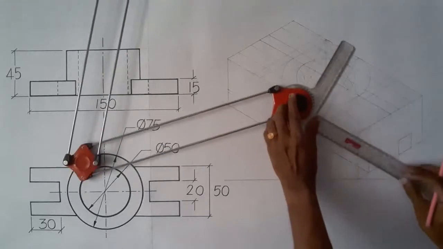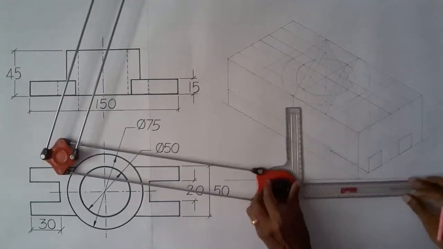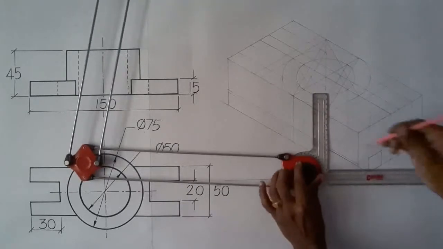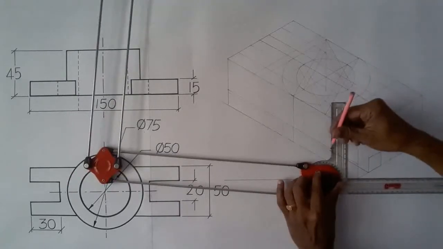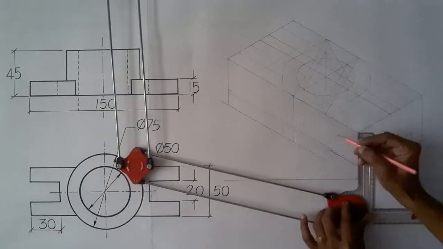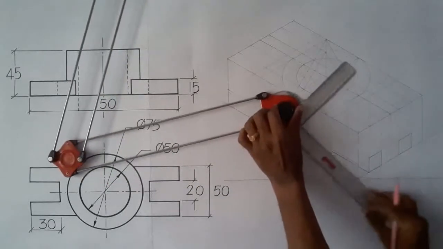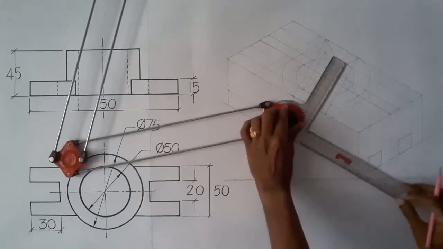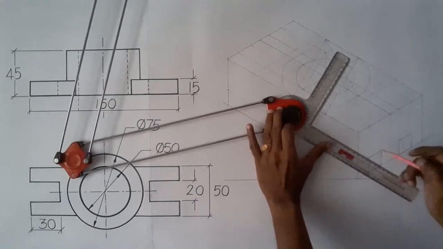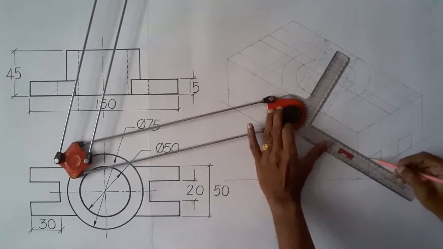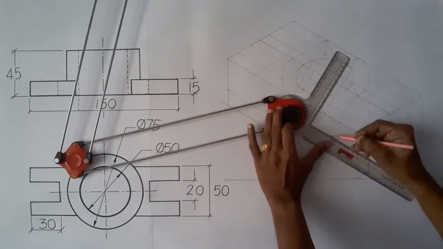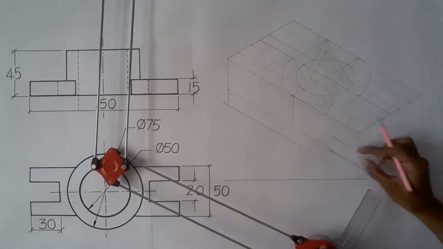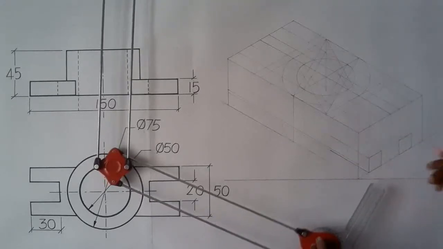So I stop here. Similarly, I will mark the vertical reference line. So this is the point where we have to stop the other line. So this is where we need to stop these two lines.